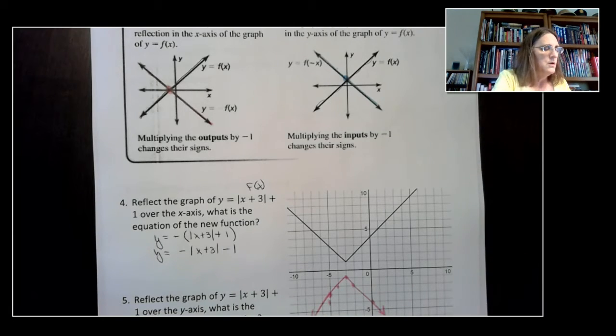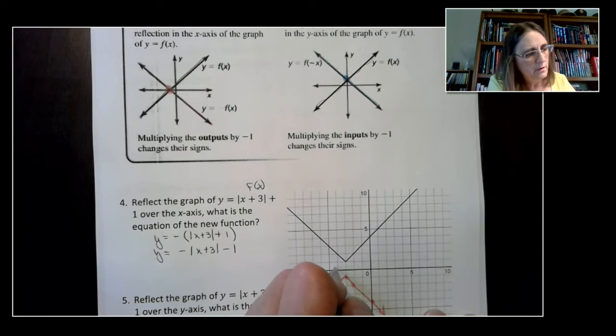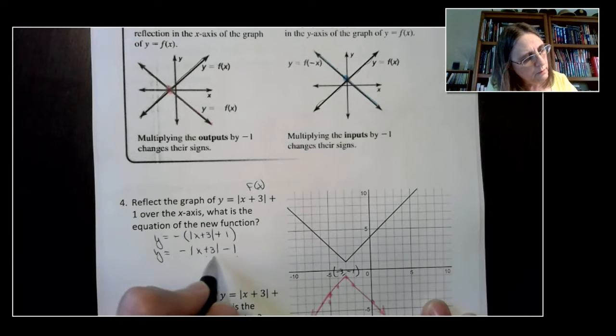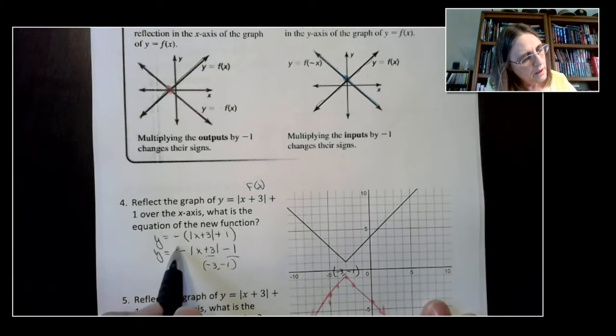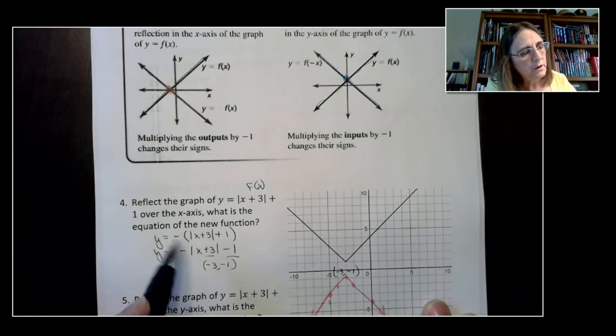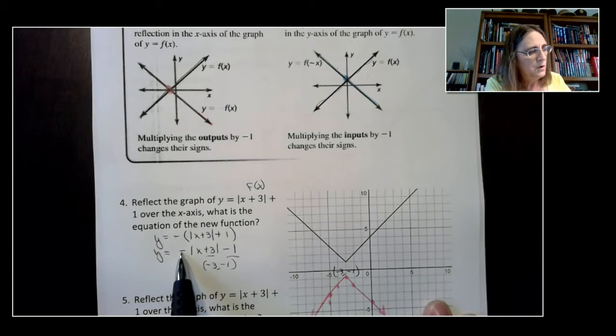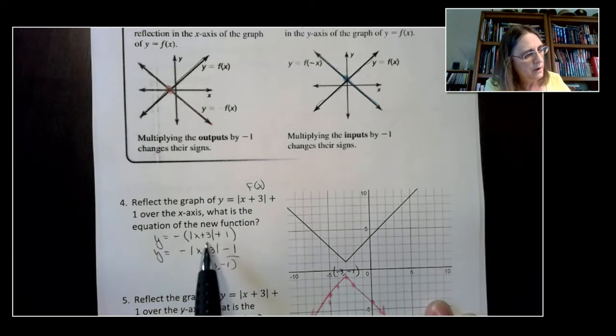Okay. Notice our vertex has changed. Our vertex is now -3, -1, which matches what we know about our h and k here. So our vertex is -3, -1. We have a negative out in front here, which means we're opening upside down. And so this is a reflection over the x-axis of this graph.